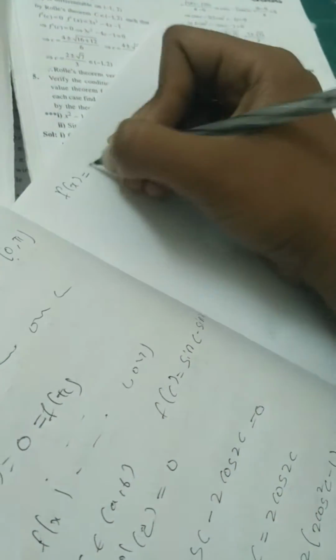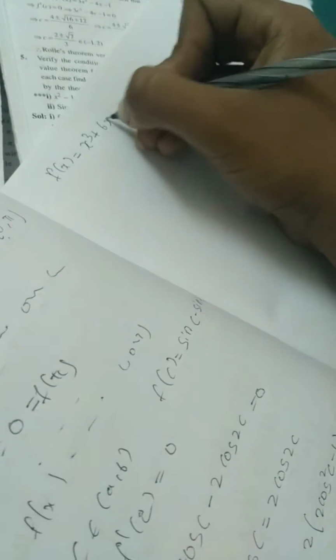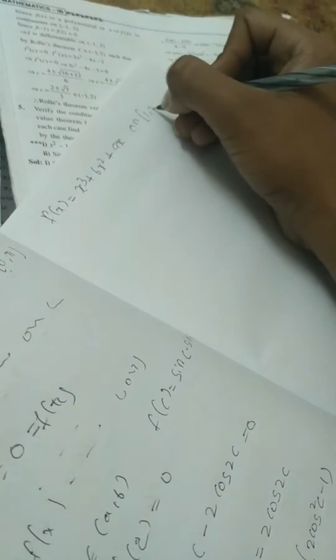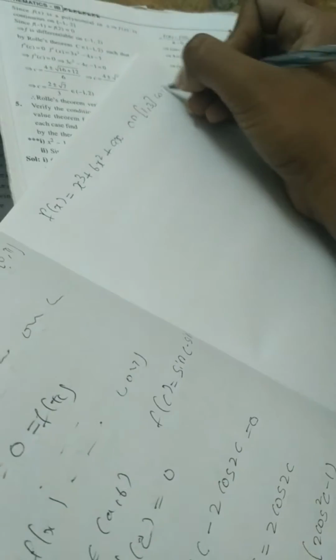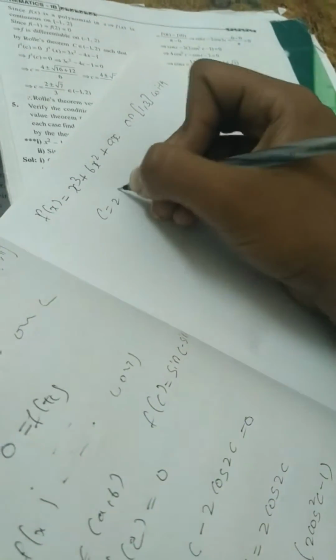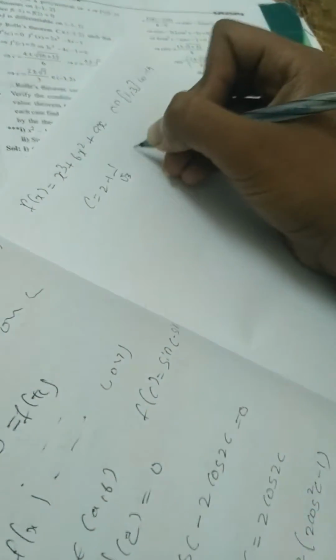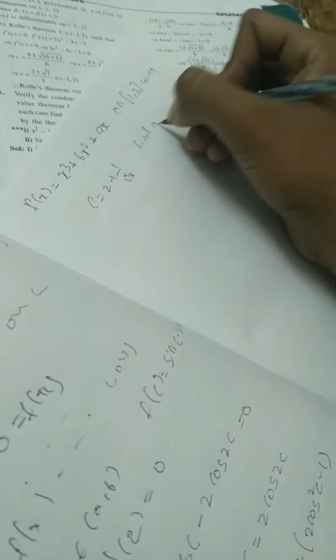Given the function f(x) = x cube plus bx square plus ax on the interval [1, 3] with c equal to 2 plus 1 by root 3, find a, b.